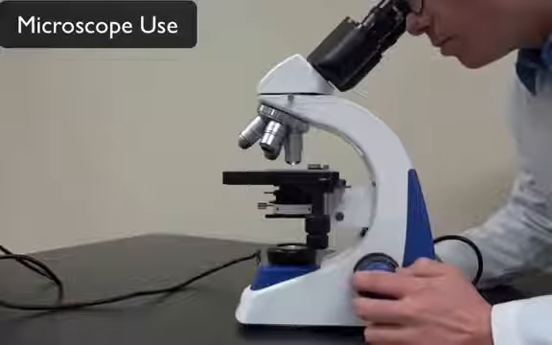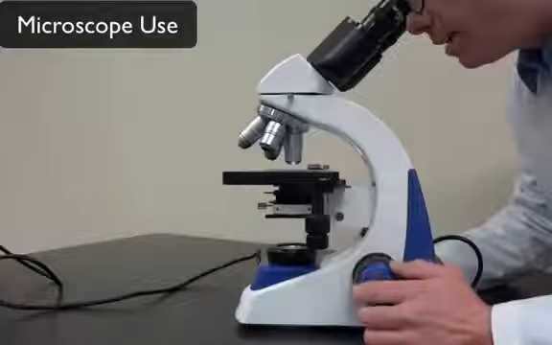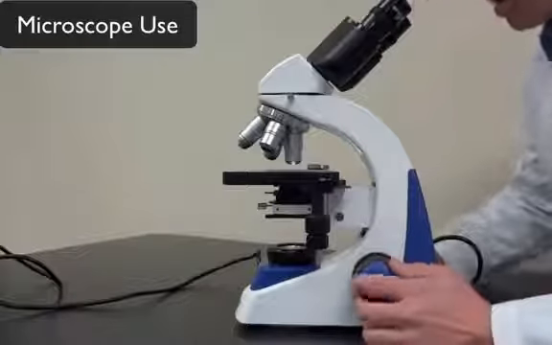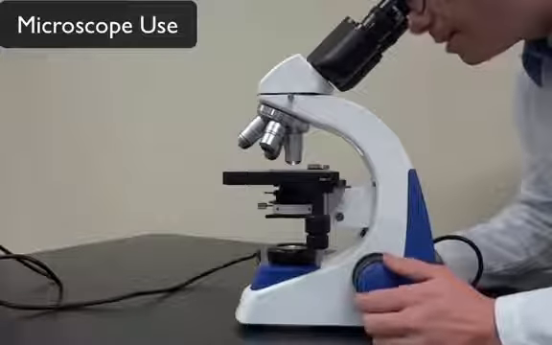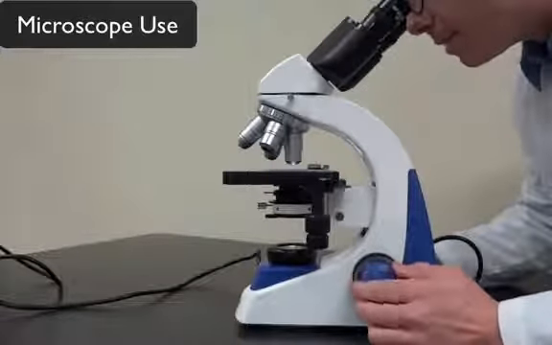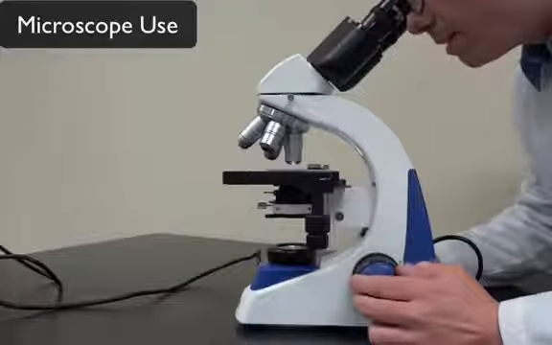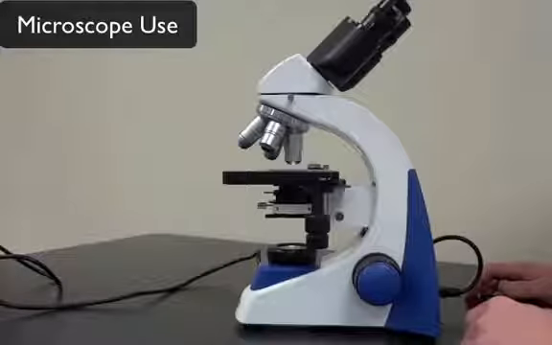So you're going to go back a bit, and it looks like it's getting a little blurrier, and then you're going to go forward, and you're going to find that focus point. So you're going to tune in and say, oh yeah, right there, everything's in focus. Okay, so I only used the fine adjustment there.